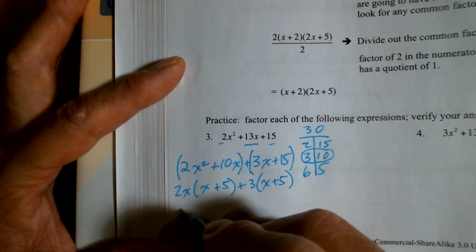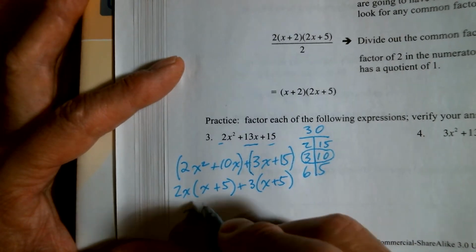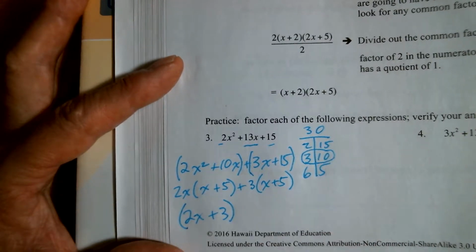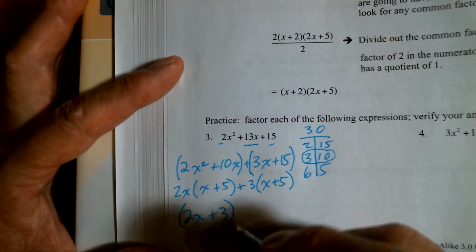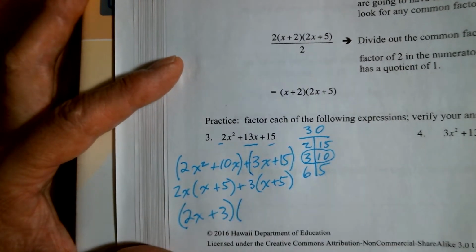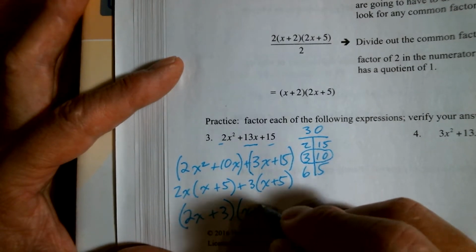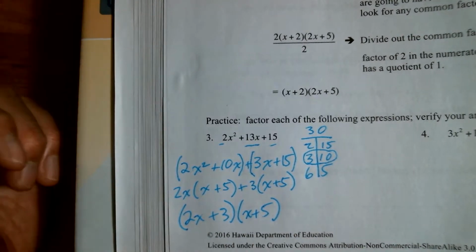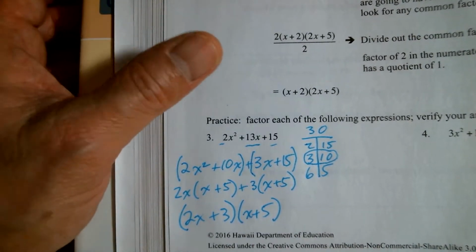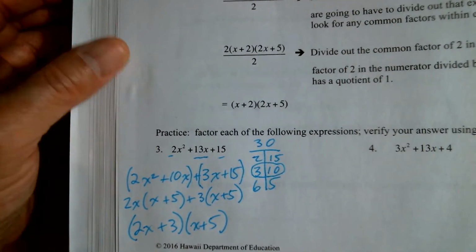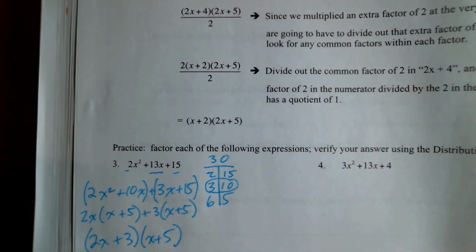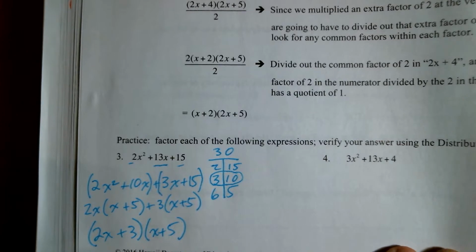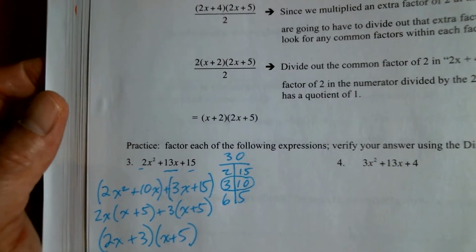I'm just going to group them like this: 2x plus 3. Now the common factor comes out: x plus 5. The x plus 5 could be in front and this one could be in the back. It doesn't really matter. The order does not matter at all. In fact, I'll try it different ways and it'll still be the same answer. So this is what we're looking for right here. And we're done. Okay, moving on to the next problem.